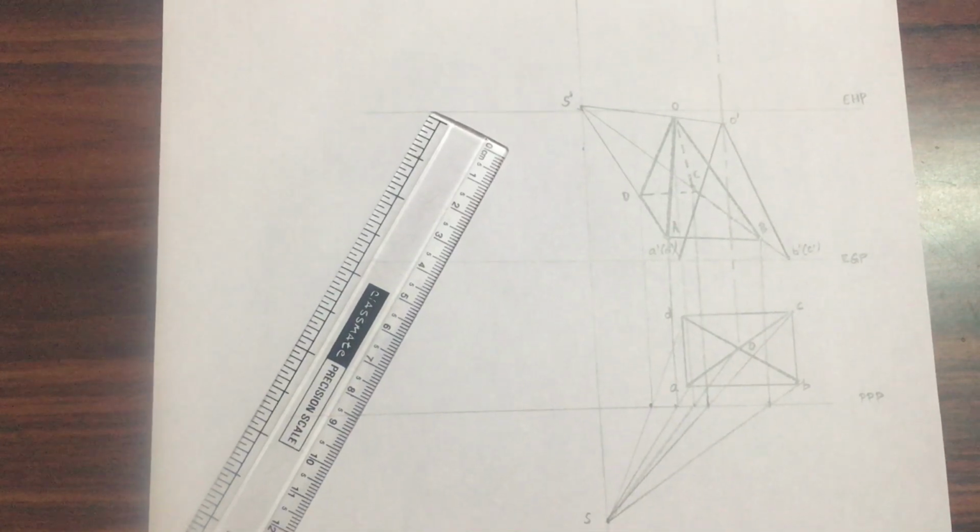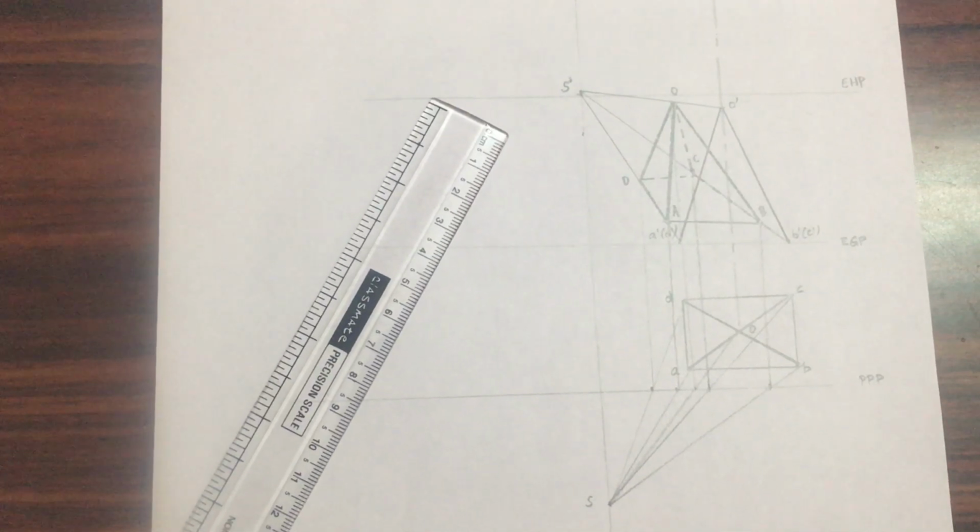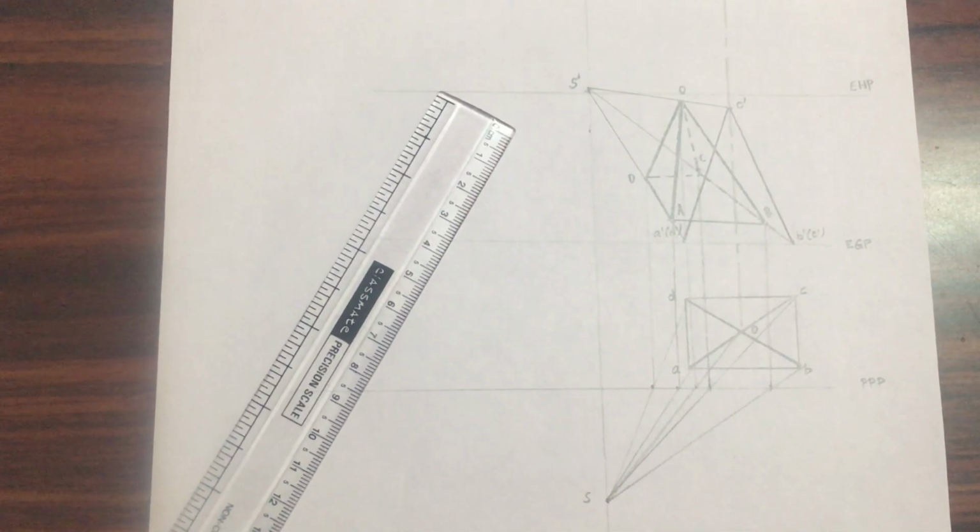Okay, so by this, the method should be very clear to you. Ensure that you practice this type of problem. The same steps are followed in all the questions in perspective projection.